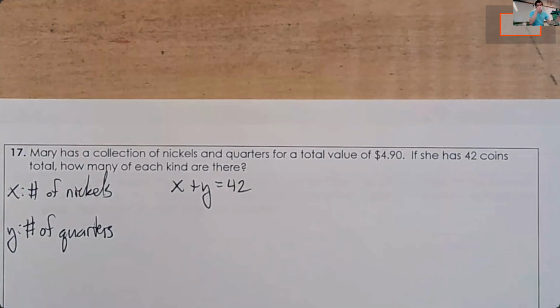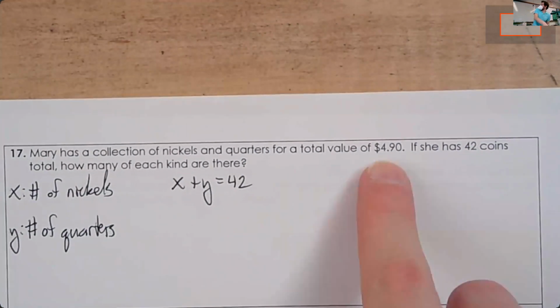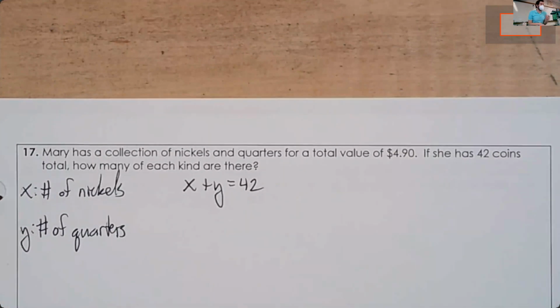Now, the next one we have to write an equation for the total value. And the total value is $4.90, but that's the only number we have for our total value. What other information do we need to use? We saw a question like this a few weeks ago with our other word problems that we did with linear equations. And so when you have coins, what do you have to include on your own? Anybody remember? What's that?